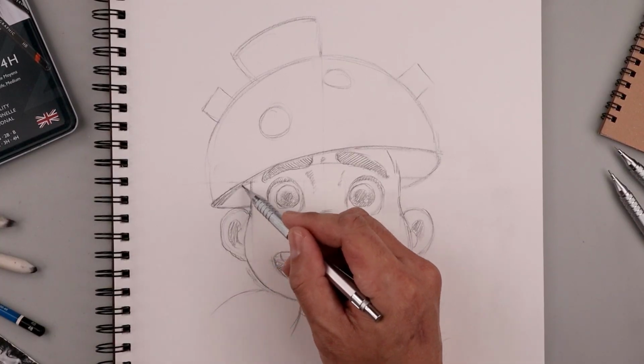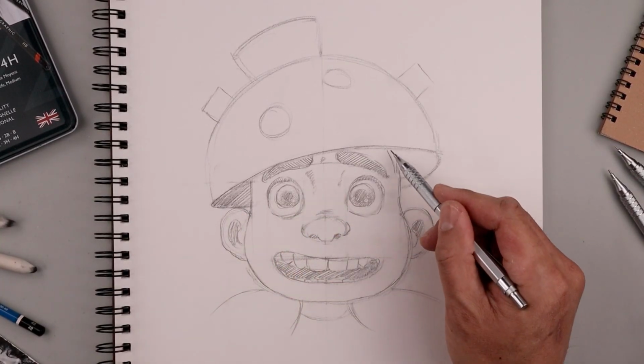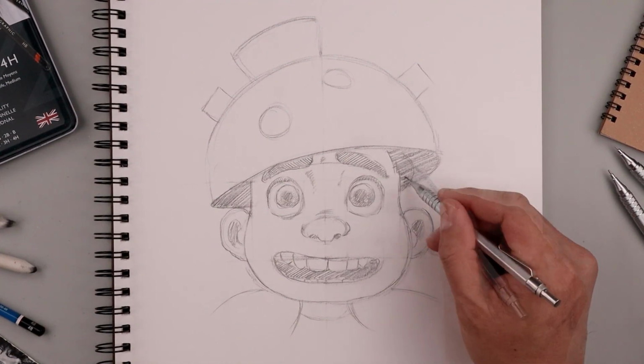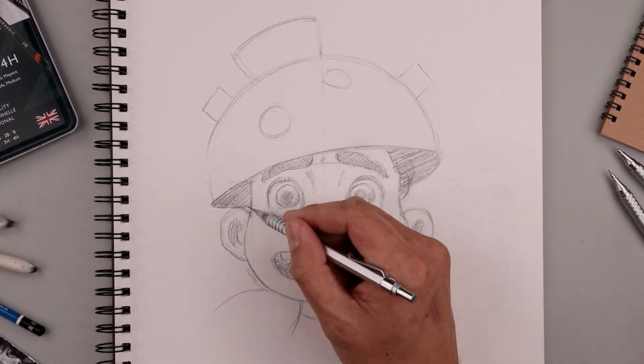Now I'm going to shade the inside of the strainer, coming in towards the head. Just pushing this all into shadow. Also add a little bit of hair along the side of the head.